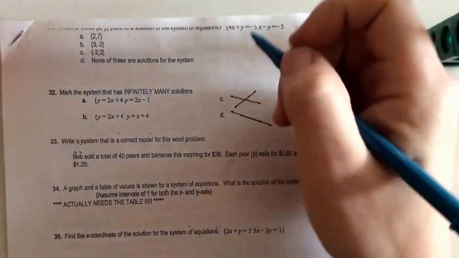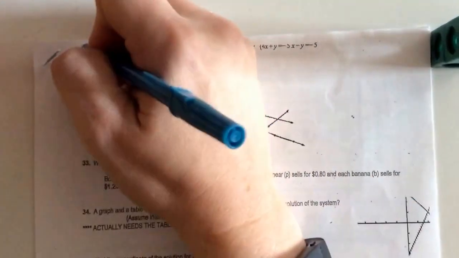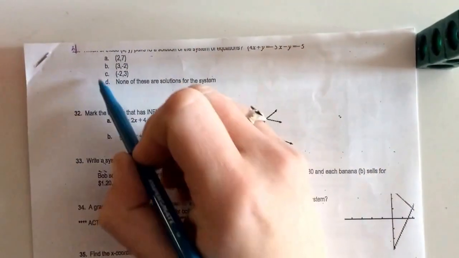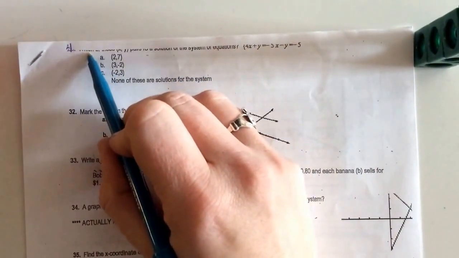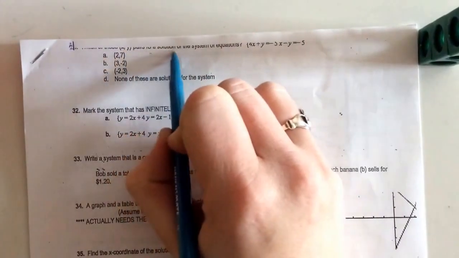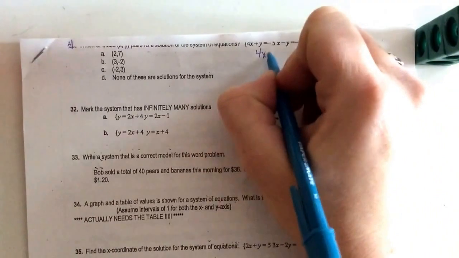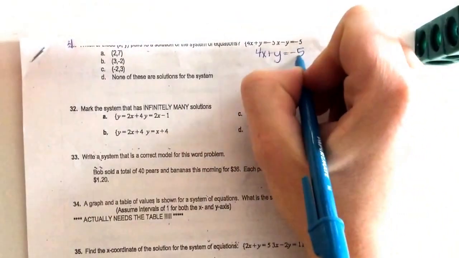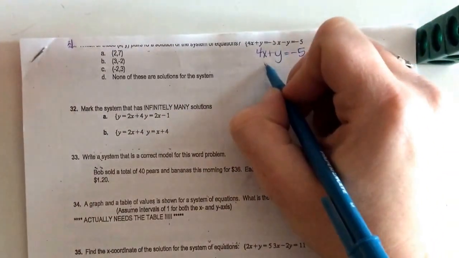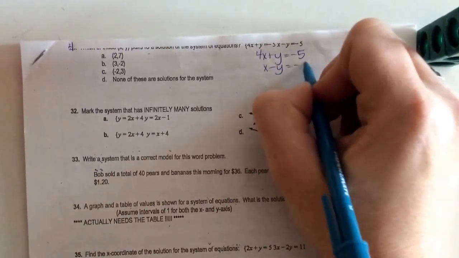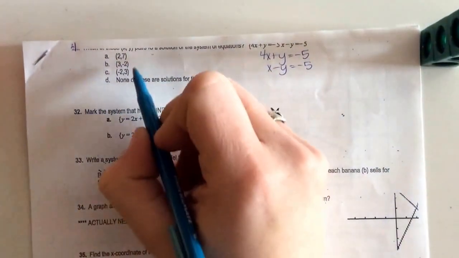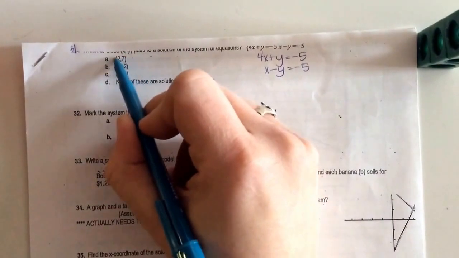Okay, so for the last page of the algebra review, this is number 31, and the top got cut off, but it's basically just asking you which point x, y is a solution to this system. And the system is 4x plus y equals negative 5, and then the second is x minus y equals negative 5. On these types of problems, just guess and check.